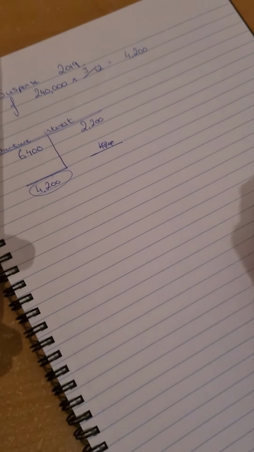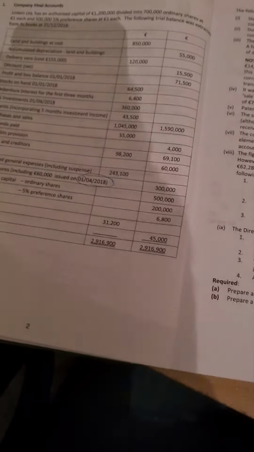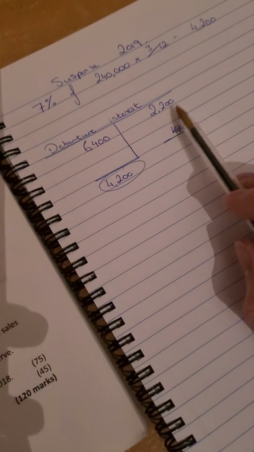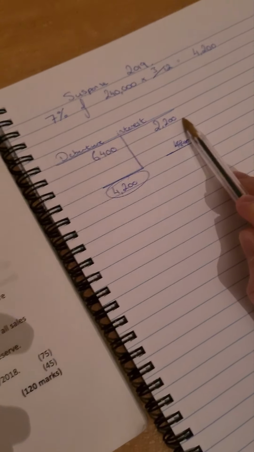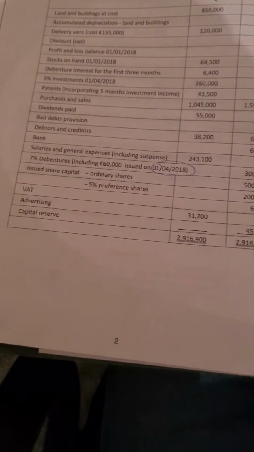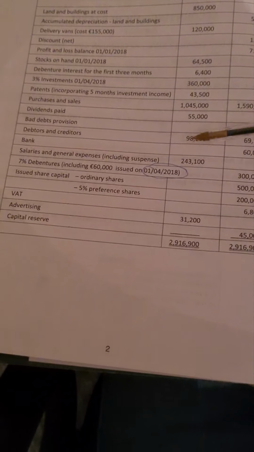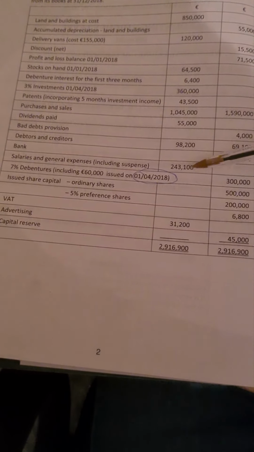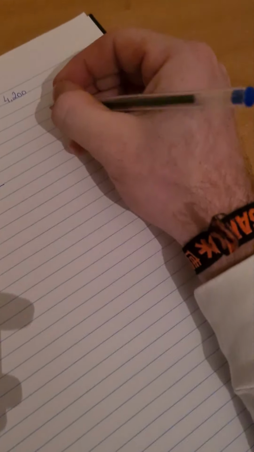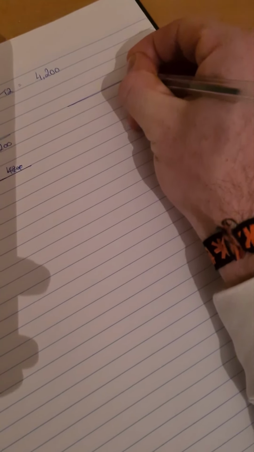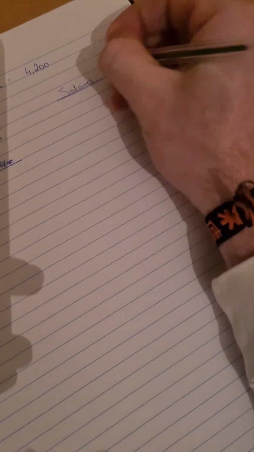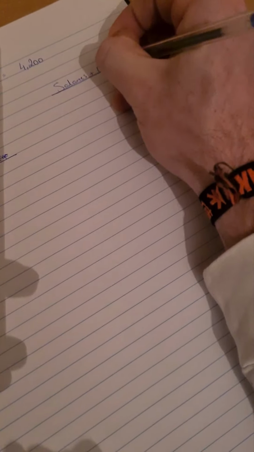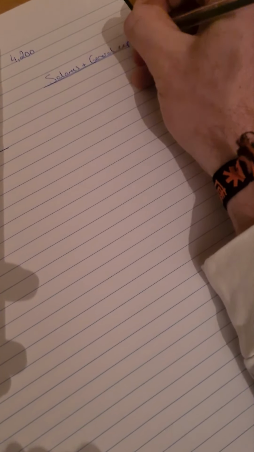Okay. Now, where do we put it? Because we've entered this in here, it has to have a corresponding debit. So where are we going to put it? If we look back over to our question, it says salaries and general expenses, including suspense, 243,100. So if we look here, salaries plus general expenses.